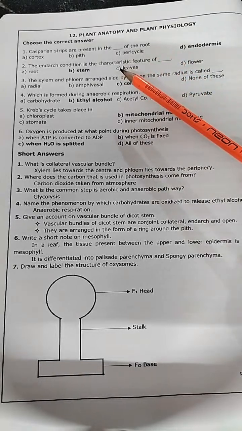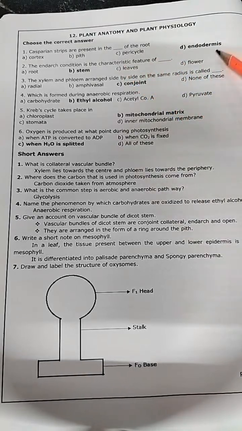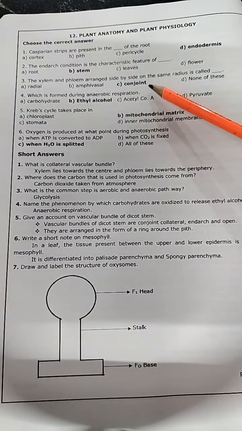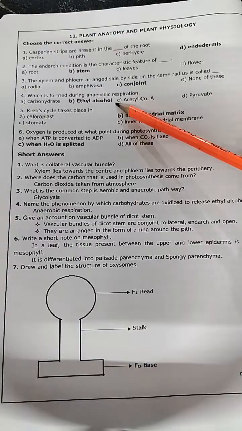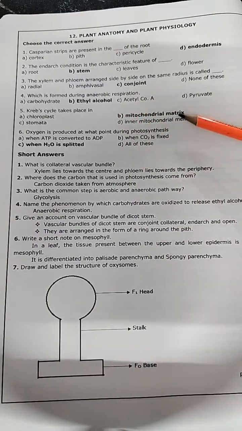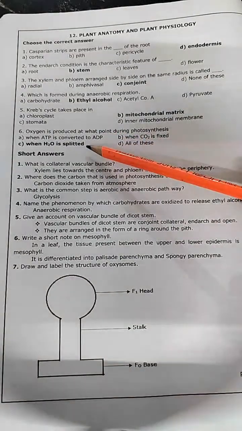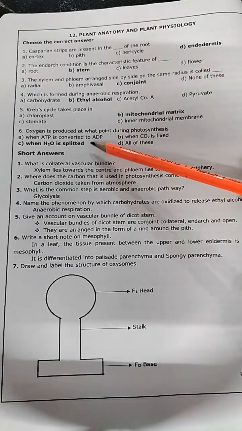Okay, so I'll just repeat the answers. First question, the answer is endodermis. Second question, the answer is stem. Third one, conjoint. Fourth one, ethyl alcohol. Fifth one, mitochondrial matrix. And sixth one, when H2O is split. Okay, we'll move on to the next lesson.